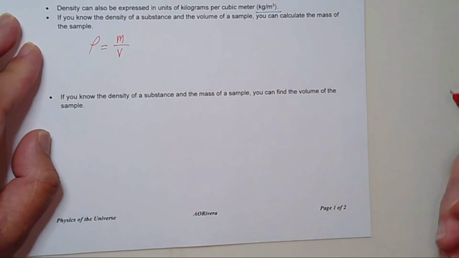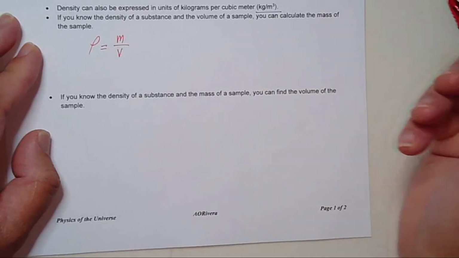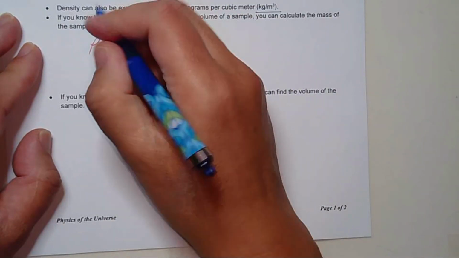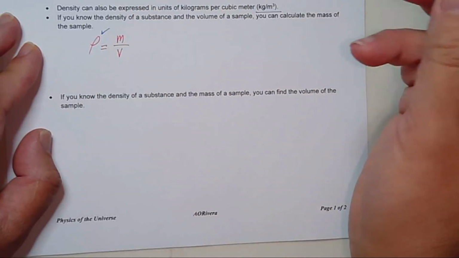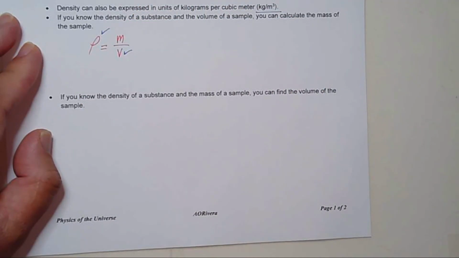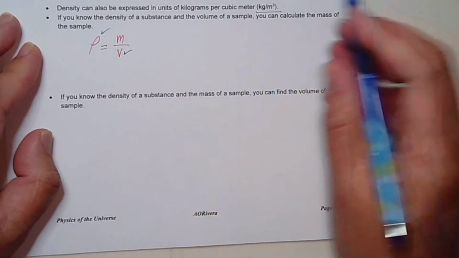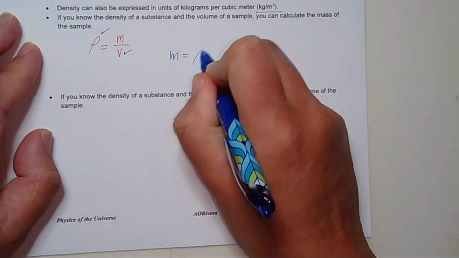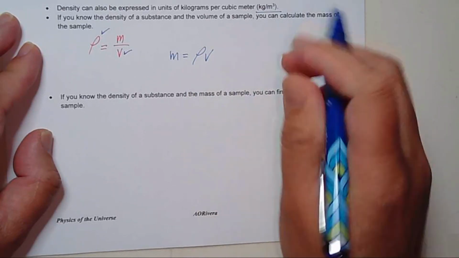Since it indicates that we know the density and we know the volume, we can just manipulate the equation. The manipulated equation will come up with mass is equivalent to density multiplied by the volume.